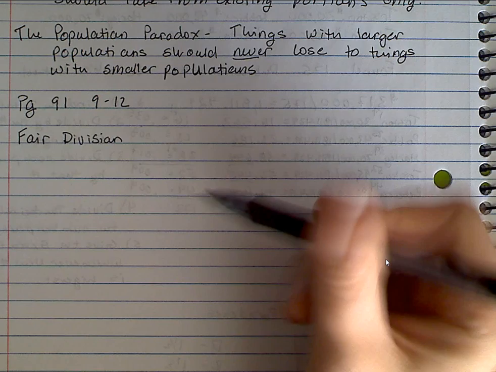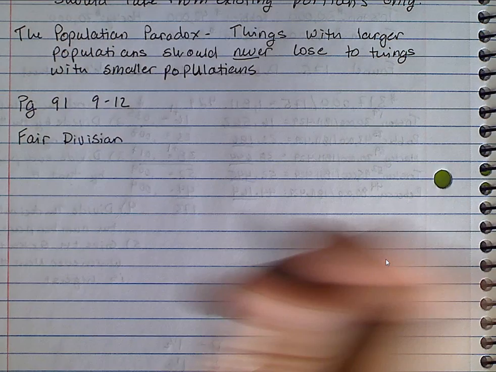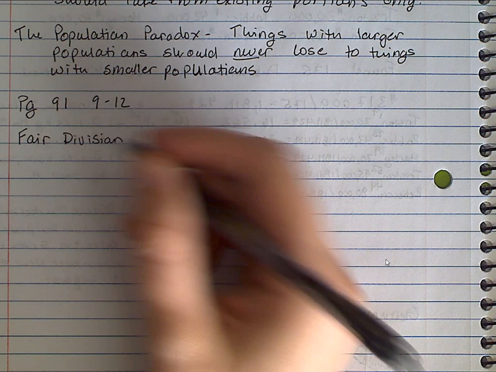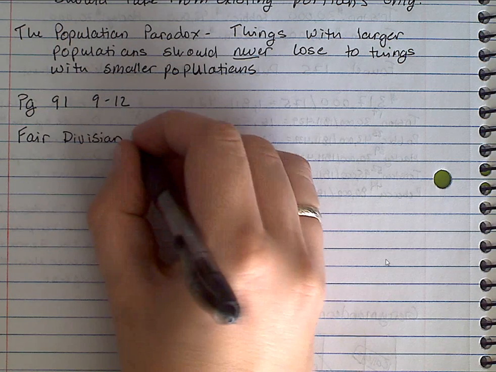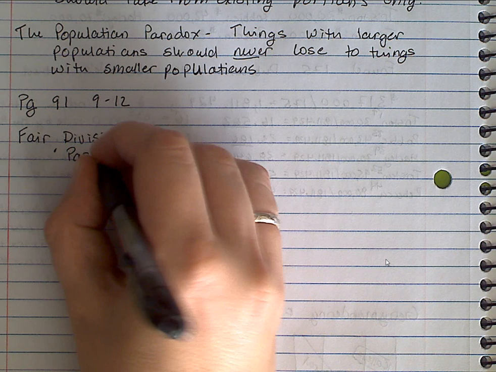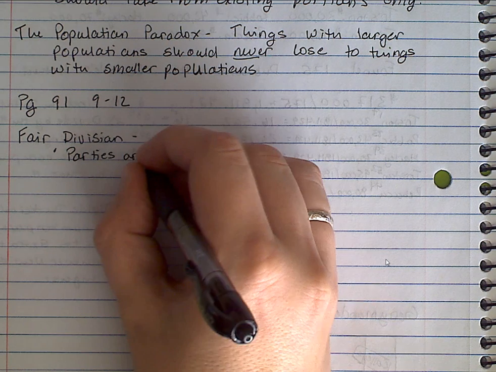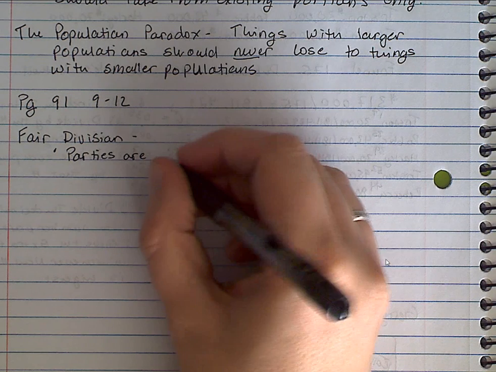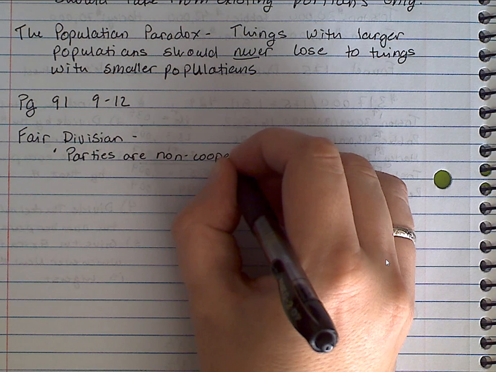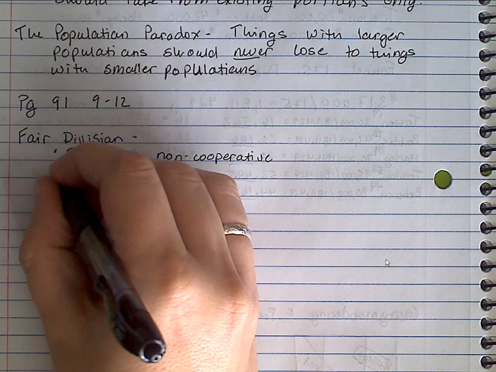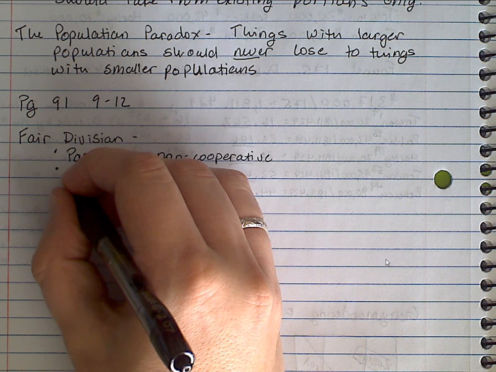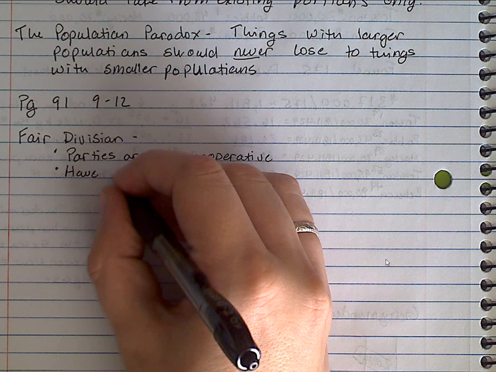So fair division requires that the parties who are involved, meaning the people or businesses or countries that are involved, are non-cooperative. They have no knowledge of what the other players like or want.